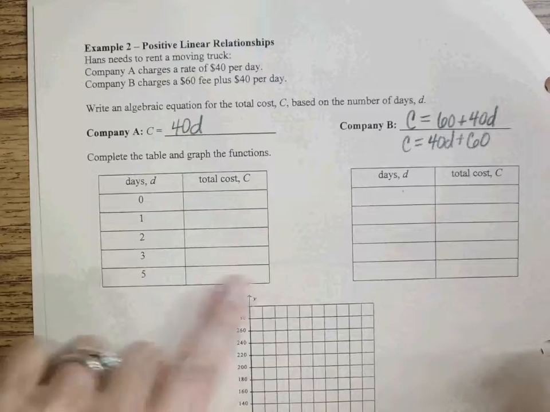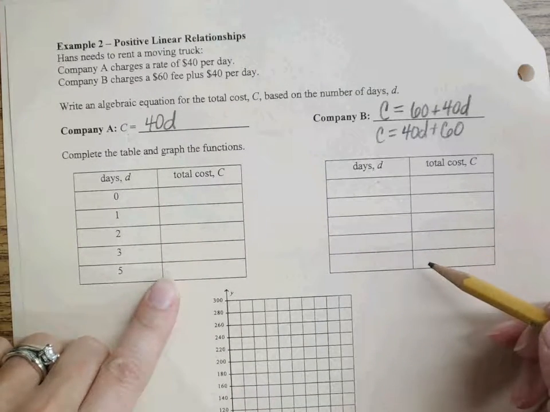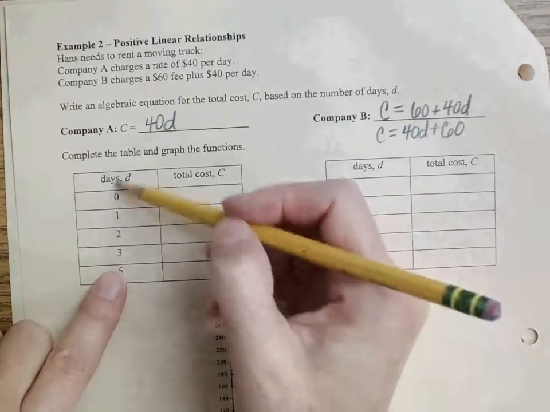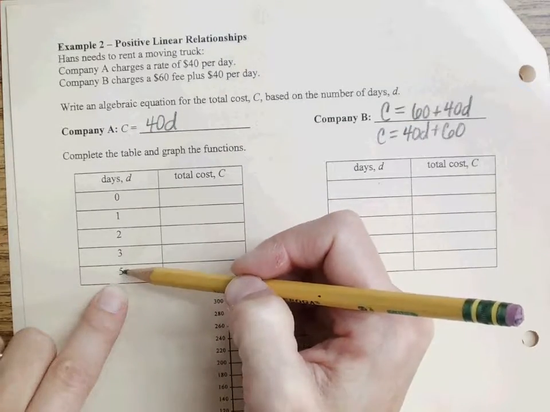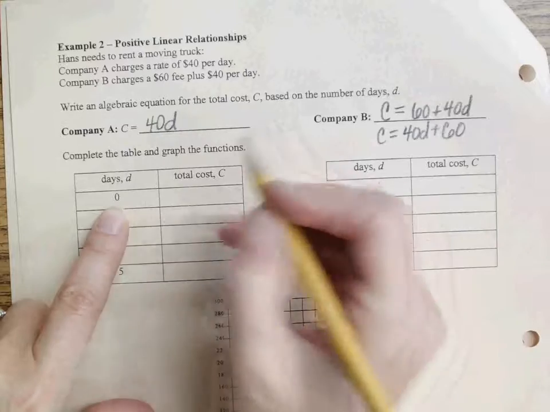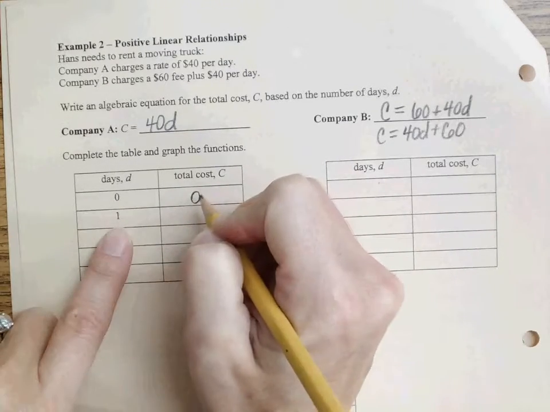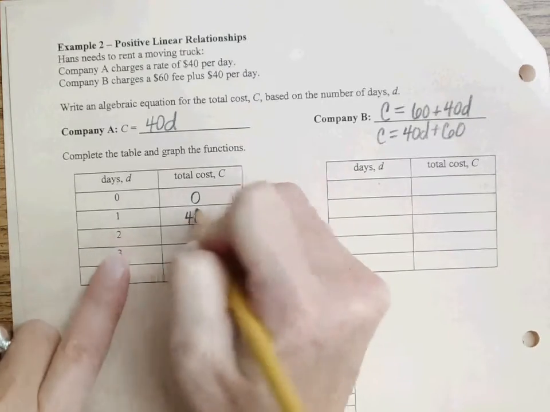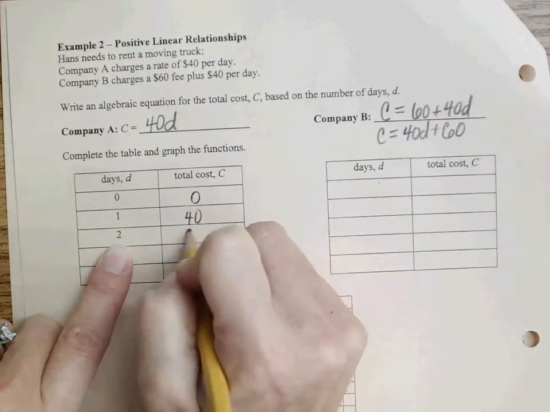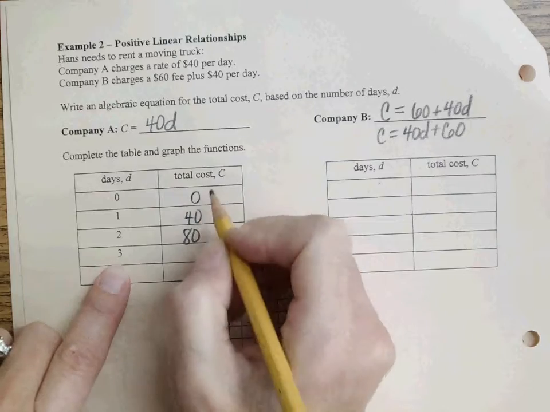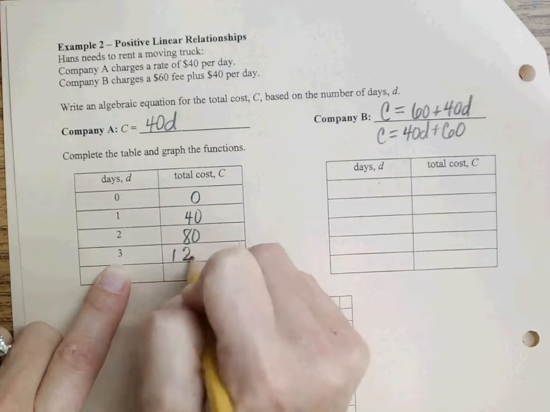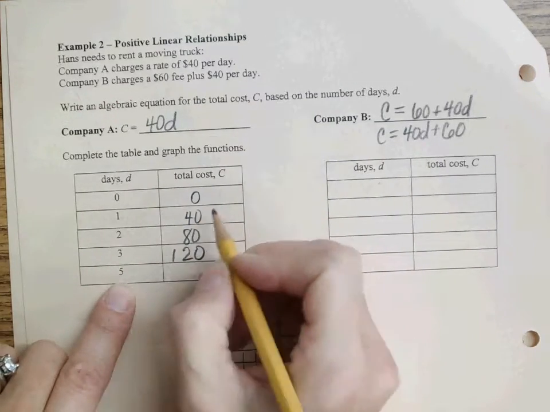Okay. Then we'll just go right in order. We're going to create that table again. And our first one, they give us from 0 to 5, so we put 0 in for D and solve for C, and that is 0. 1 in for D, that's 40. 2 in for D, so 2 times 40, we get 80. 3 in for D, so 3 times 40, and then 5 in for D.